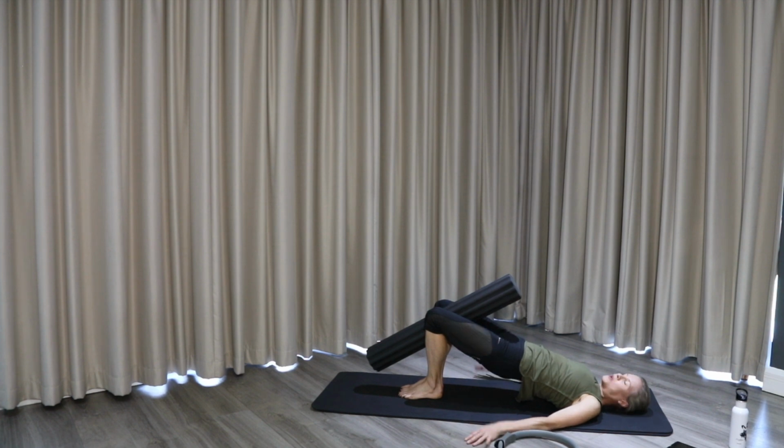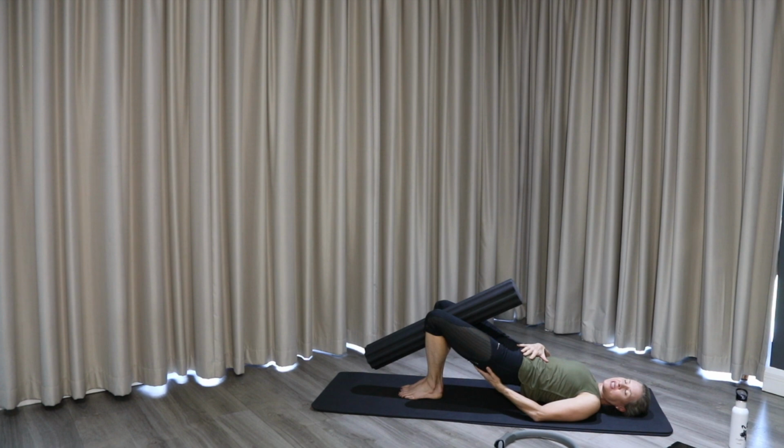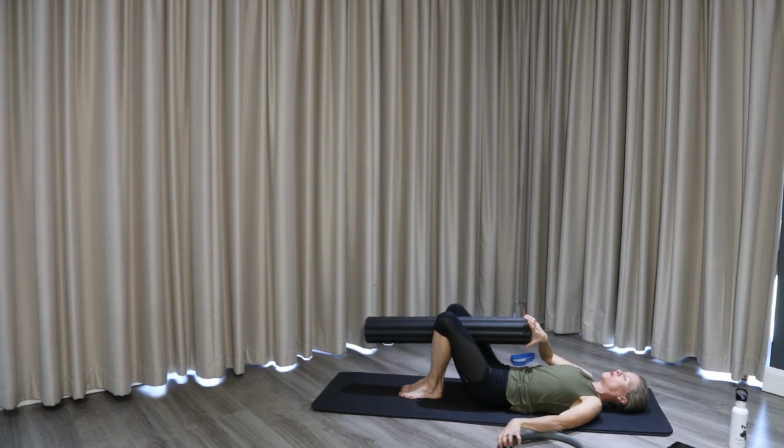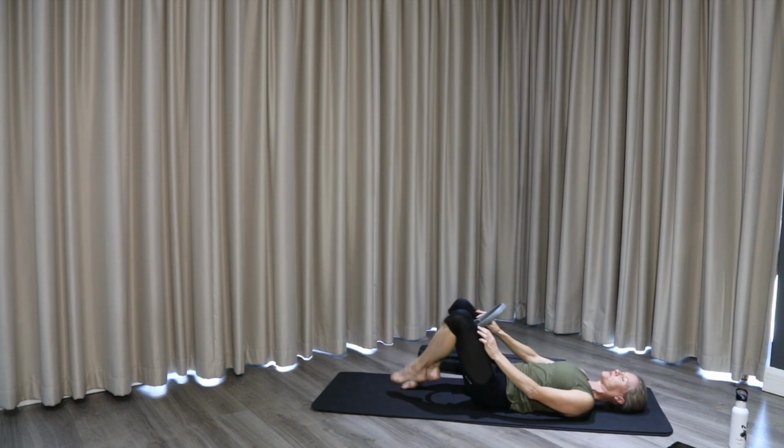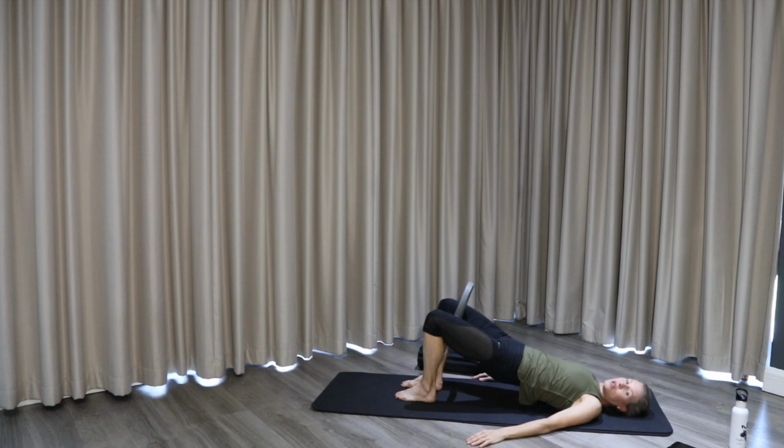Hold it in this position. And all we're doing is breathing in and out. This movement is activating your core muscles. You're activating on the exhalation. You're squeezing the roller. You're activating those core muscles. Using the circle, the same thing applies. You're breathing into the lifted position and holding it there. You're squeezing that circle and you're activating that deep core line.